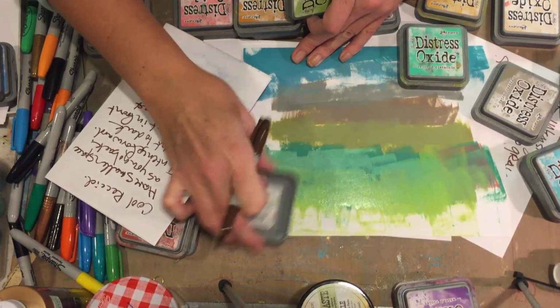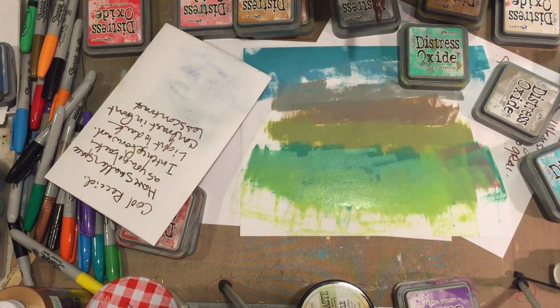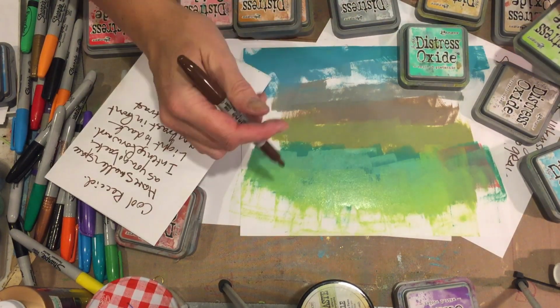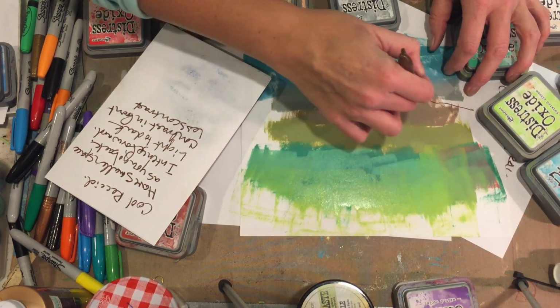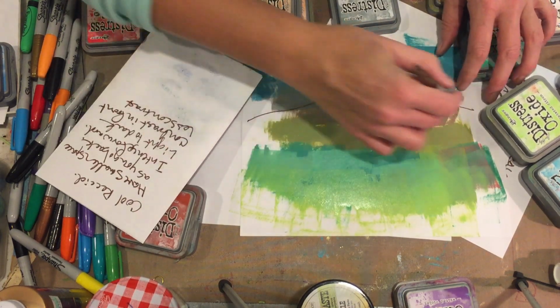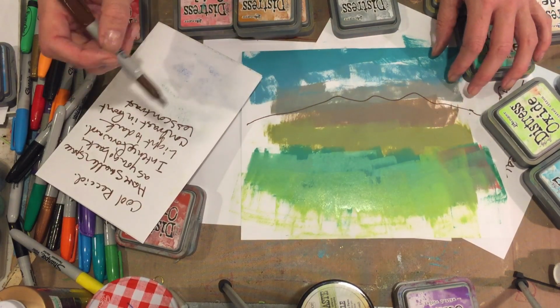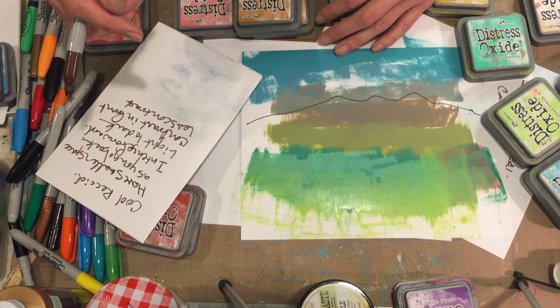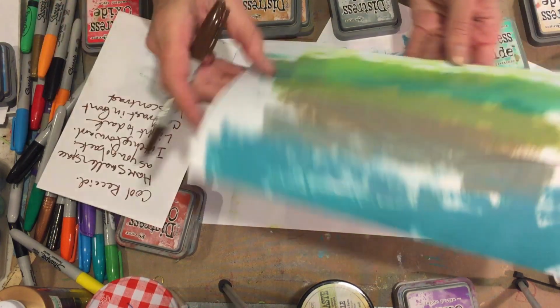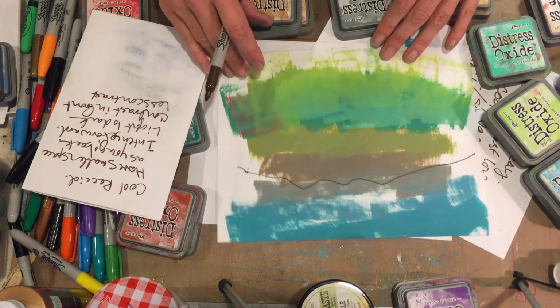So when I'm doing my landscapes, I actually do work from the sky down. So we're actually going to make this into our horizon line here. I just changed it so that you're seeing it. Sorry. We'll fix that. Oh, hey, that's pretty.